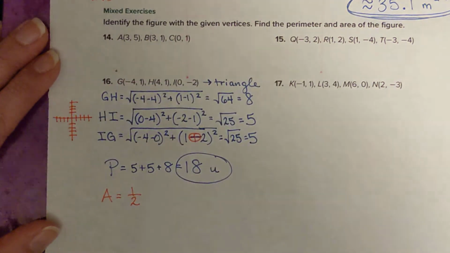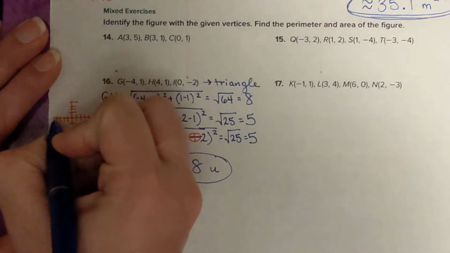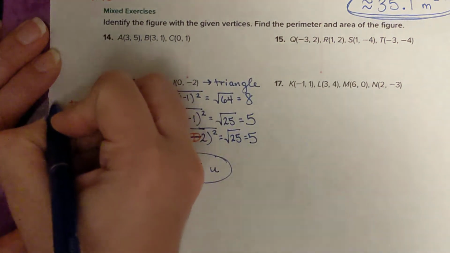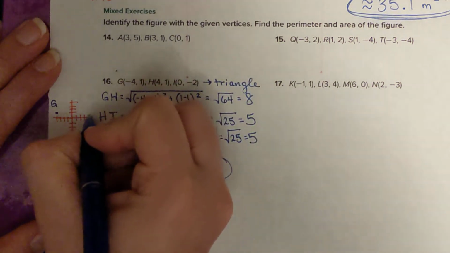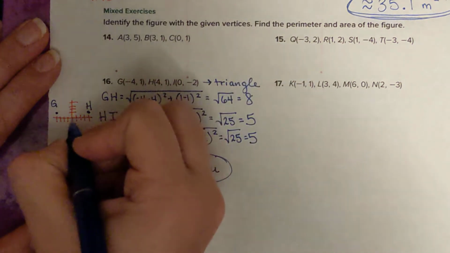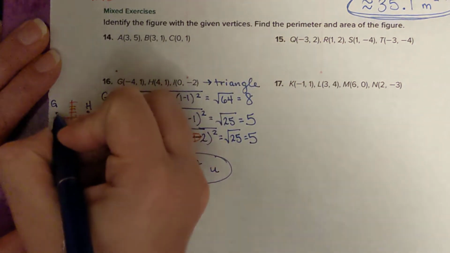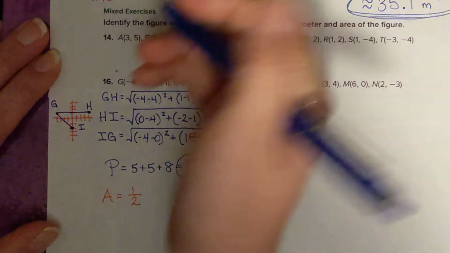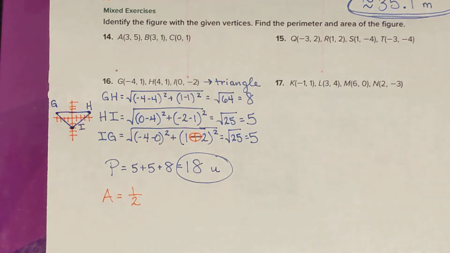So I just went to 4 on all of the sides. G is at negative 4 and 1. H is at 4 and 1. And then I is at 0 and negative 2.